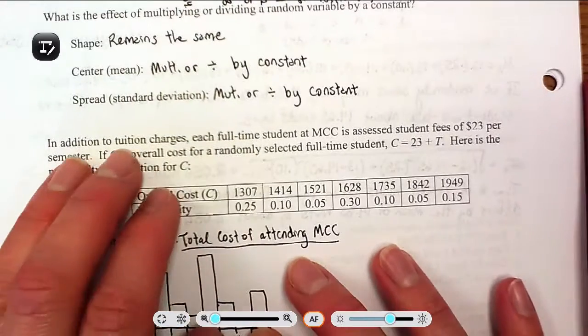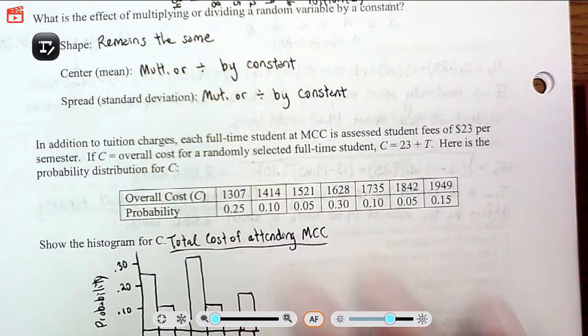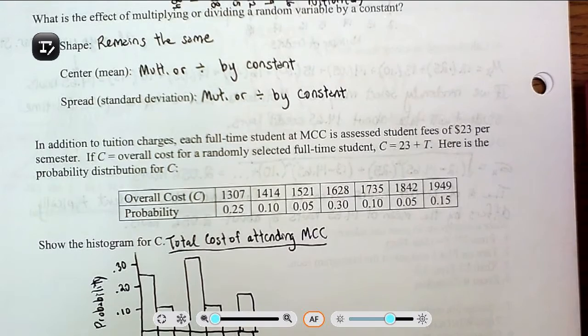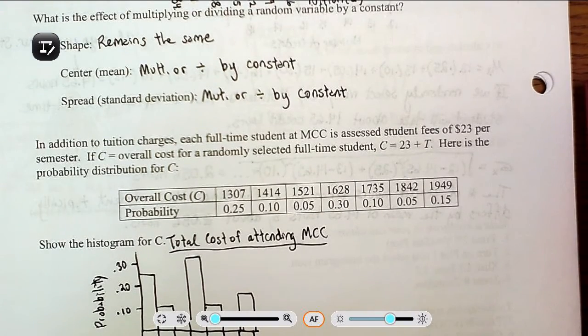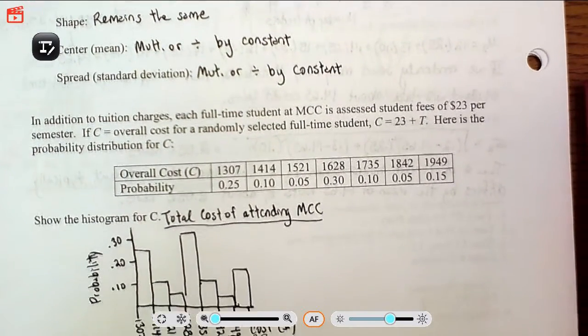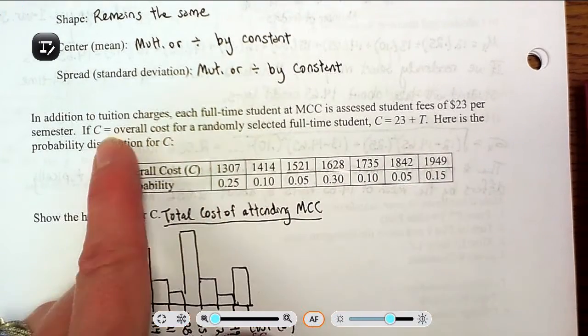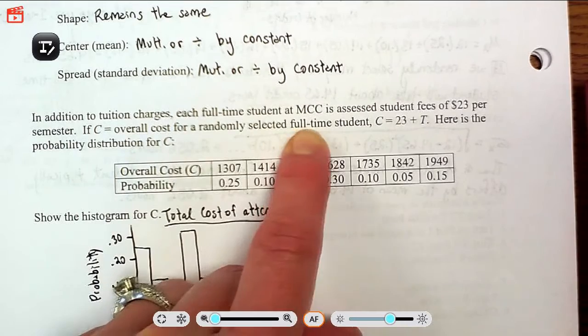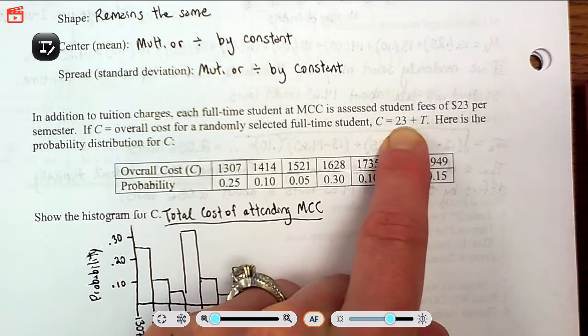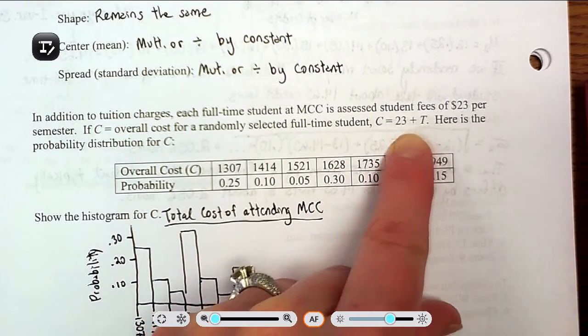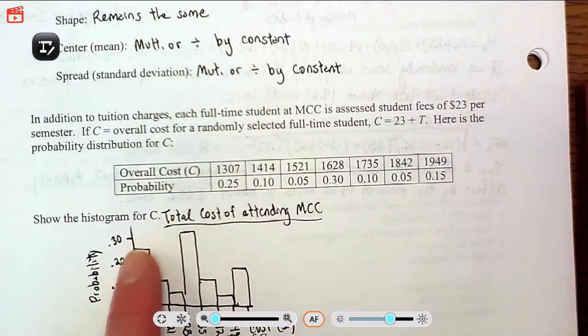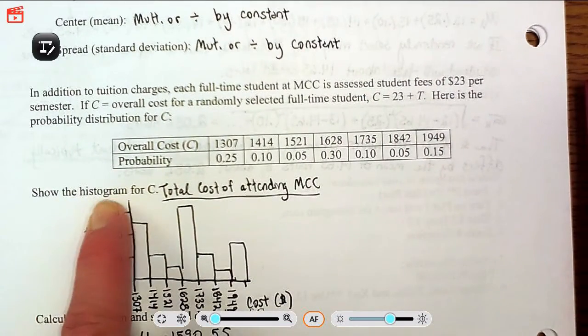Okay, in addition to tuition charges, each full-time student at MCC is assessed a student fee of $23 per semester. So what we're going to do is add $23 more to each of their fees. If C is the overall cost for a randomly selected student, then take 23 plus T to get your C. Okay, so then show the histogram for C.